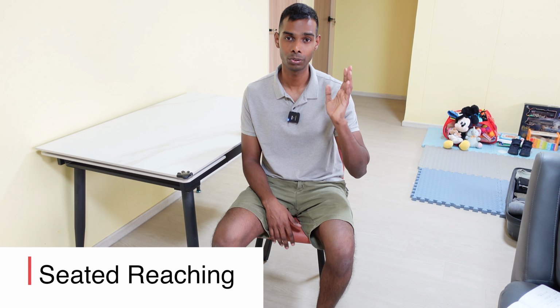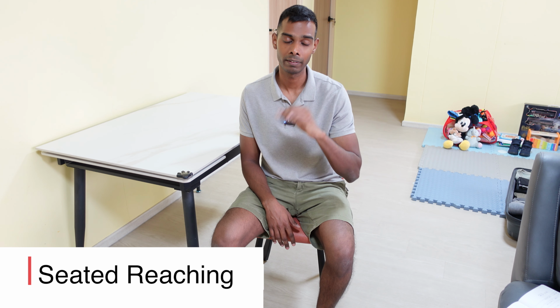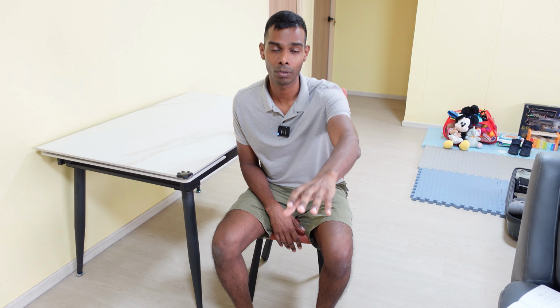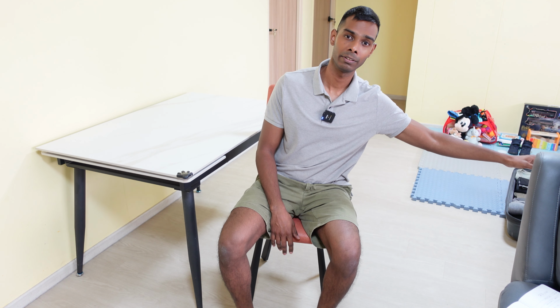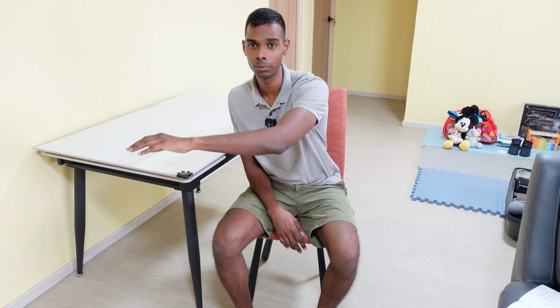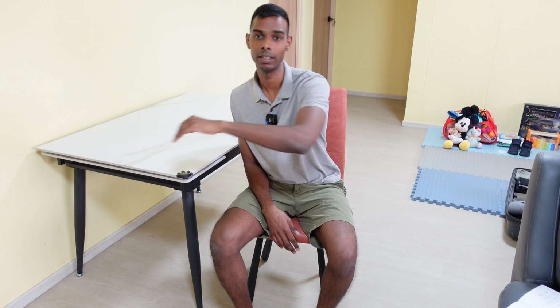Okay, so we're going to use a stronger hand, and we're going to go into 3 directions. First is we're going to go forward, touching an imaginary object at the front. Just going to go forward like this, and after that we're going to go sideways, also touching an imaginary object on the side. Okay, we're going to go sideways like this, and the third direction is diagonally across. Okay, diagonally across, you're going to reach this way, and you're going to come back. So using a strong hand, reach and come back.